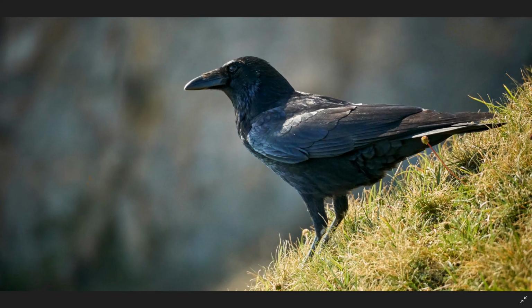Same with this one. Although I've zoomed in much closer onto this raven, without the space on the left hand side that he's looking into, I don't think the image would be as balanced.